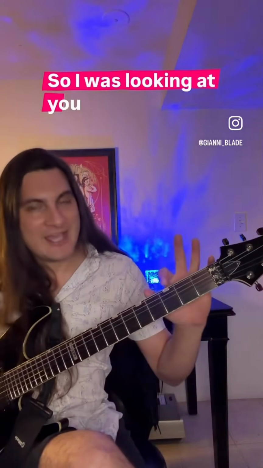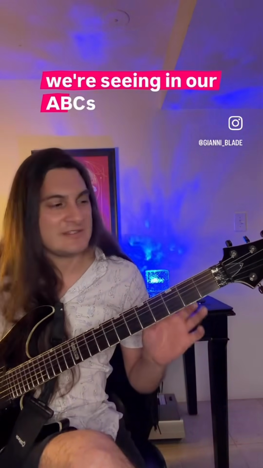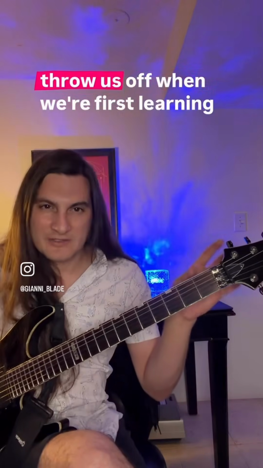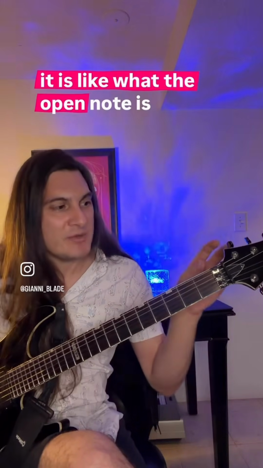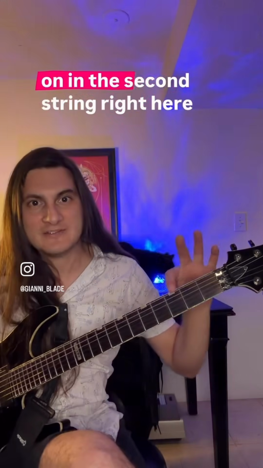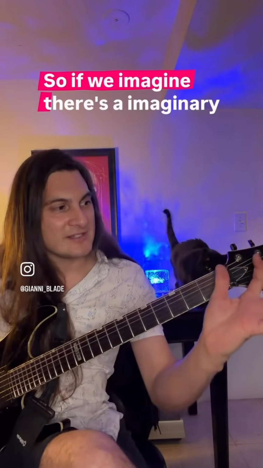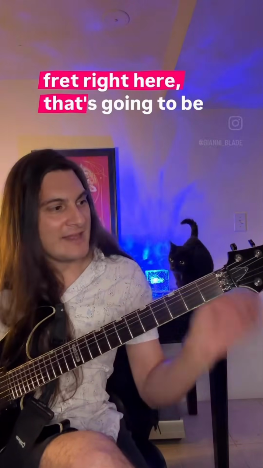I always look at A first because it's in order, just like we're singing our ABCs. One of the things that will kind of throw us off when we're first learning it is what the open note is. So open A is what we're going to work on, the second string right here. If we imagine there's an imaginary fret right here, that's going to be the A, right?